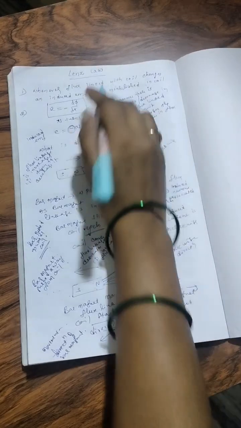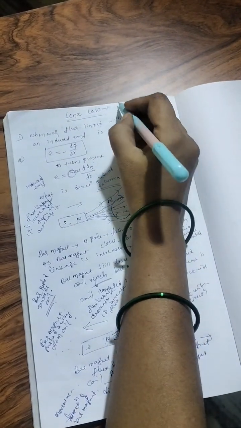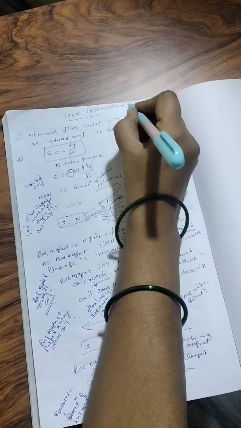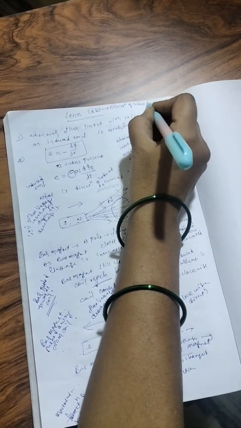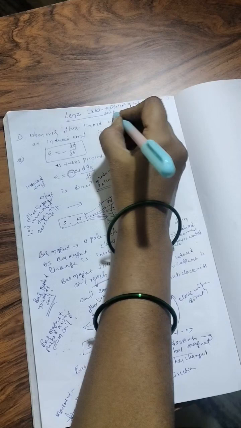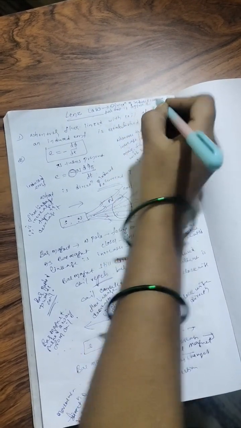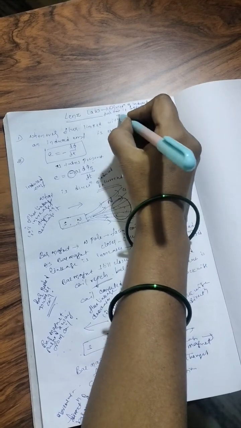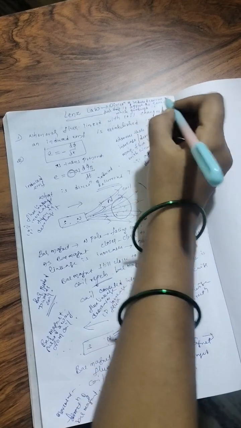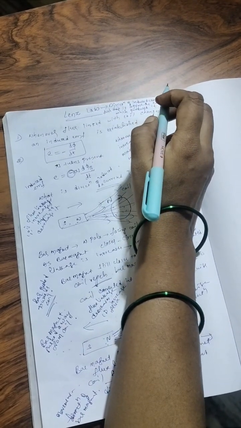So now the statement of Lenz law. How can we write the statement of Lenz law? It states that the direction of induced current is such that it opposes the cause which produced it. Can I say this? What is that cause which produced the induced current? Nothing but the magnetic flux.